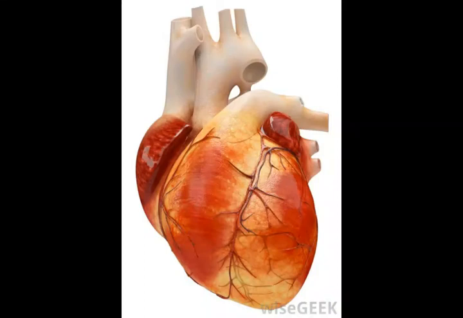Purkinje fibers are specialized muscle fibers found in the heart. They originate at the atrioventricular bundle and extend into the ventricles. Their function is to relay impulses from the bundle to the ventricles, causing a contraction.